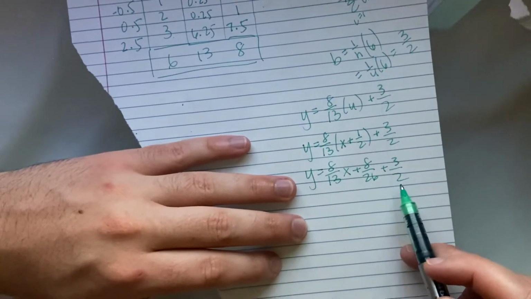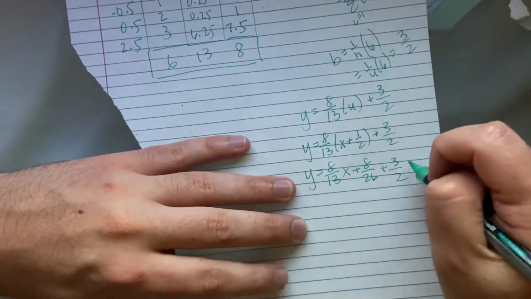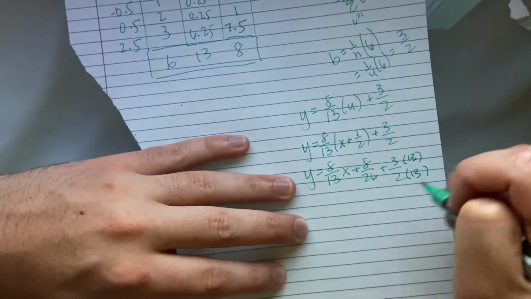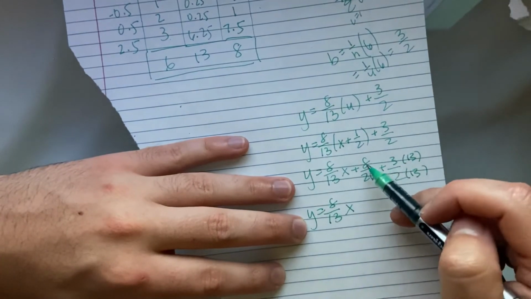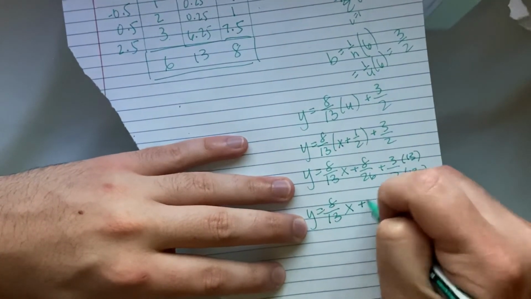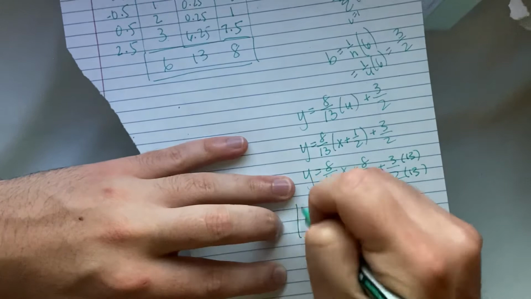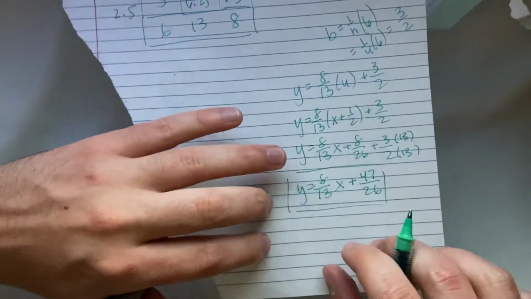Common denominator here would be 26, so I multiply this by 13. So you get y equals 8/13 x. This becomes 8 plus 39. This is 47/26. So this is how you do a linear regression by hand.